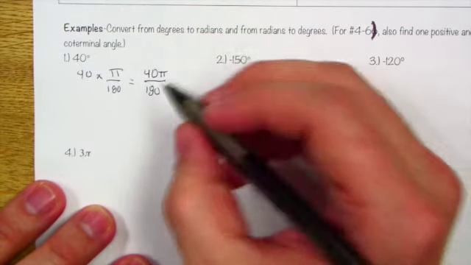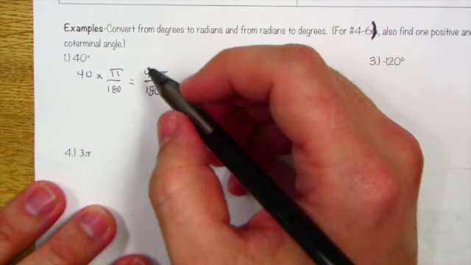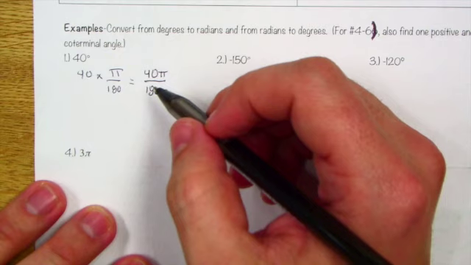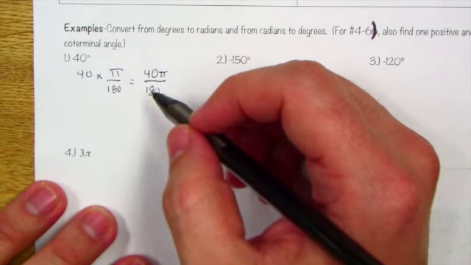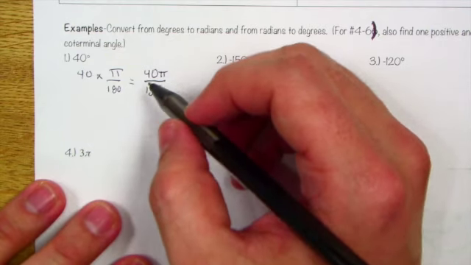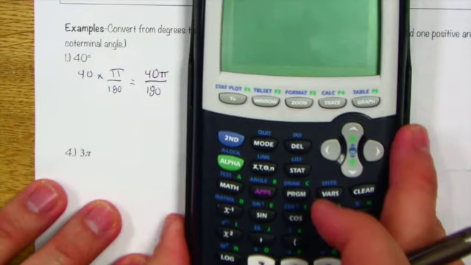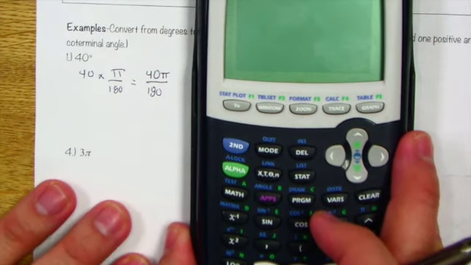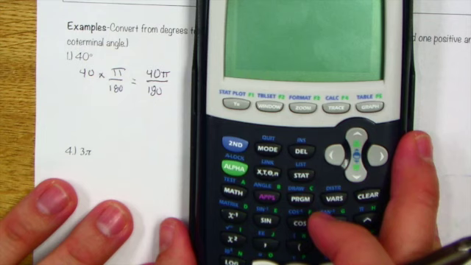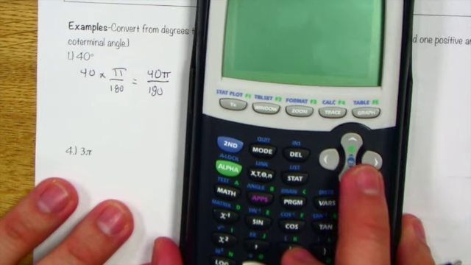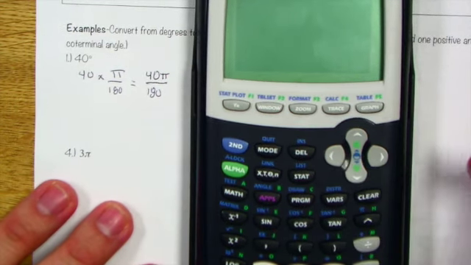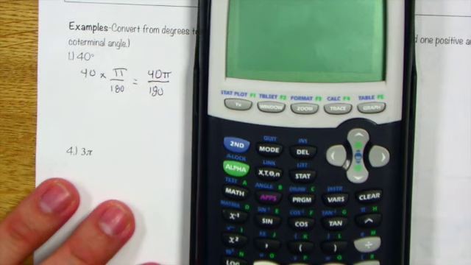Now, here's a cool little trick in your calculator, and all calculators do this. You don't need the newer version. The older versions do the same thing. If you're like, I don't know what 40 over 180 reduces to, or maybe you just don't want to take the time to actually reduce it, your calculator can reduce it for you. So if I do 40 divided by 180, it's going to come up with some decimal.